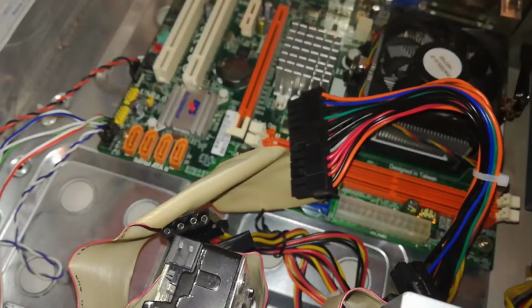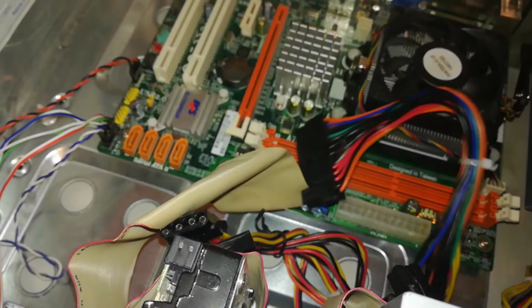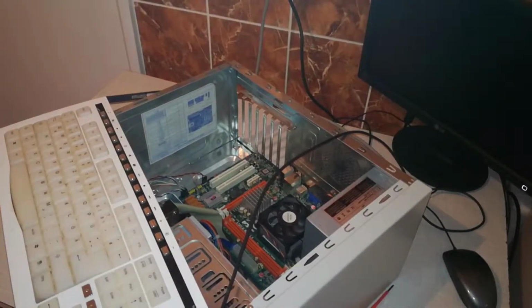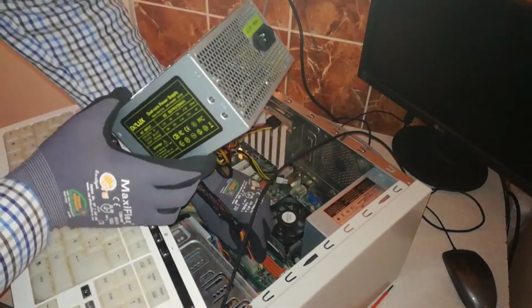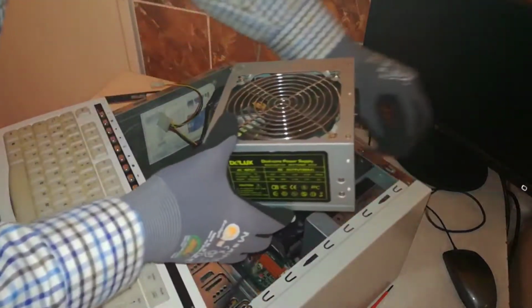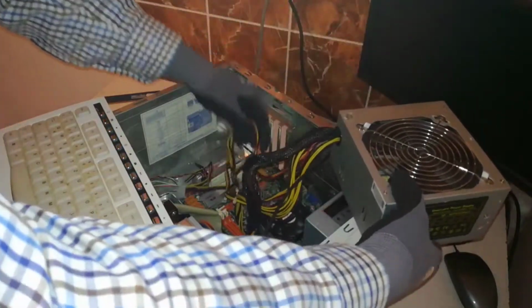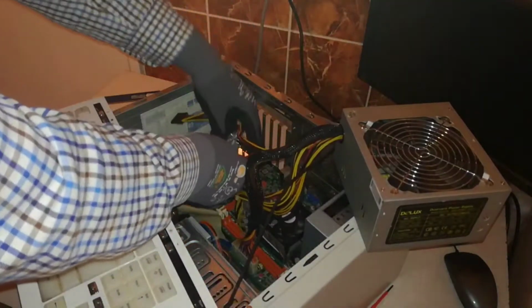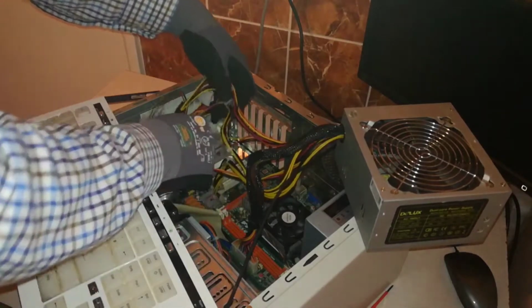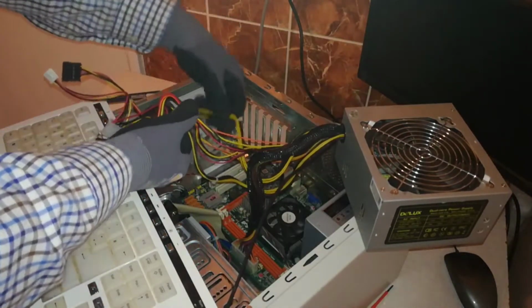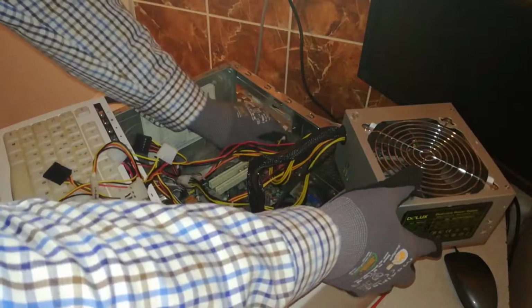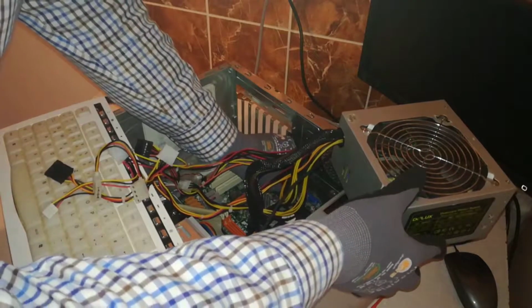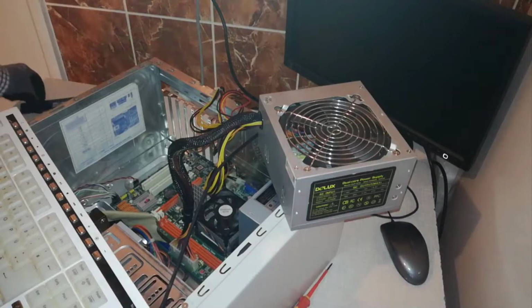Now I will try with another power supply. I will not remove the old power supply. I will plug in only the 24 pin and the 4 pin connector. I put back the RAM memory and power on the PC.